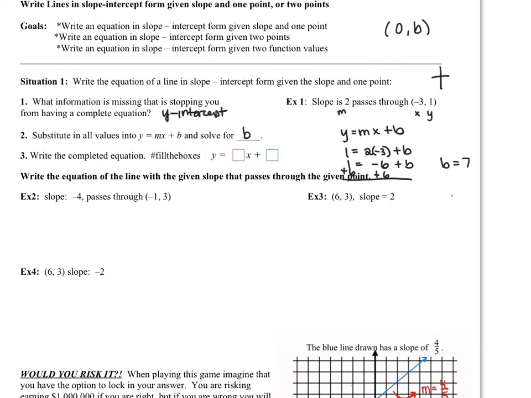Now this last step is probably the most important, because at this point, many people stop because they have in fact accomplished something. They found the y-intercept. But remember, we're looking for a completed equation, which means I need to fill both my boxes. And so now I have my slope, which is 2, my y-intercept, which is 7, and so this means my completed equation would be y equals 2x plus 7.